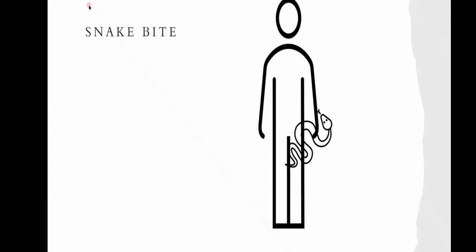Next on the list is snake bite. A snake bite can happen when, let's say, you are looking at a snake and you think it's dead. You go and mess with it and it's actually alive, because snakes sometimes pretend they're dead, and it will come running after you. You run and at some point it bites you. Now what do you do in this situation? The victim should not move, and all clothes must be loosened and taken off.